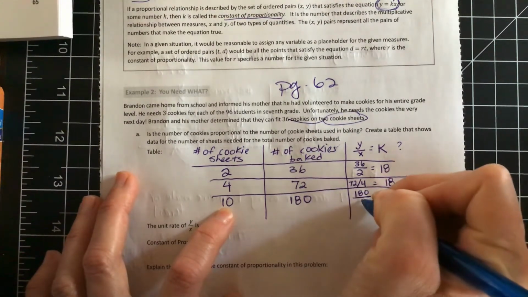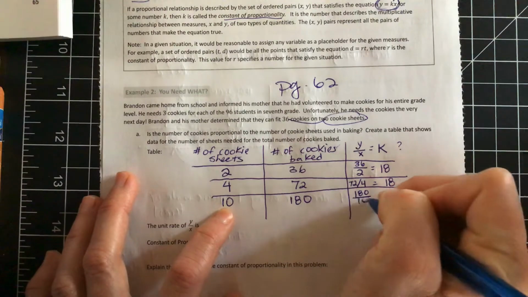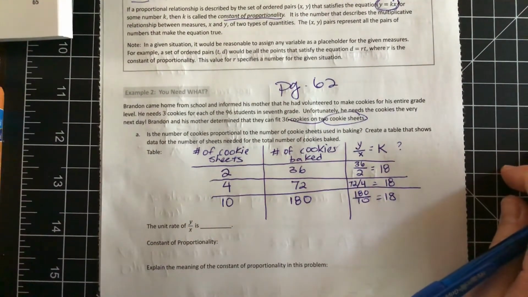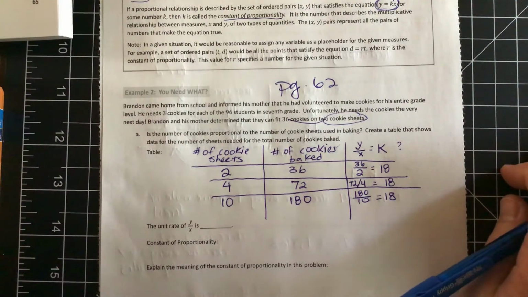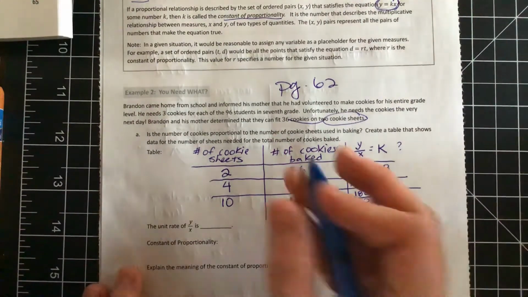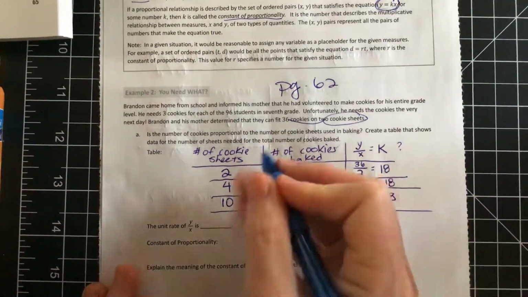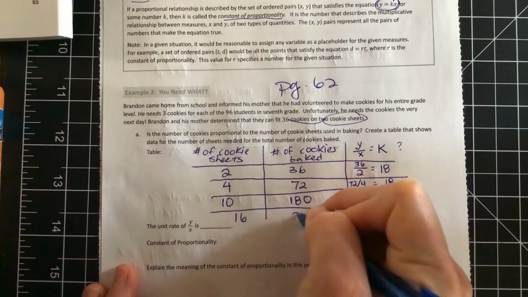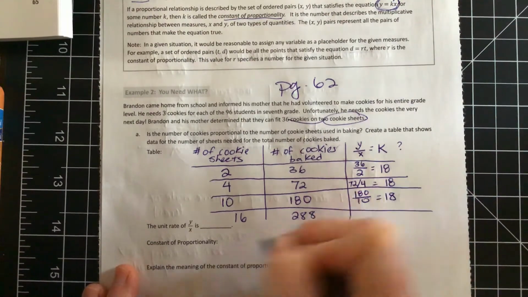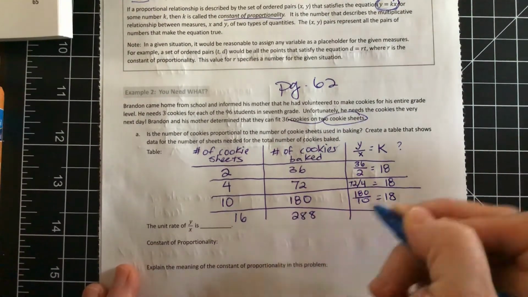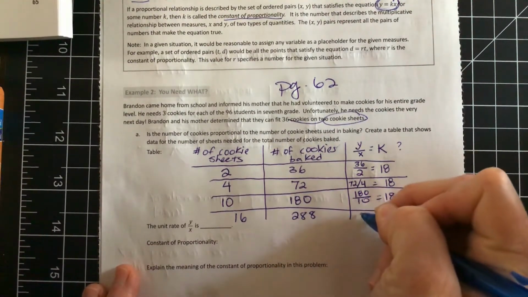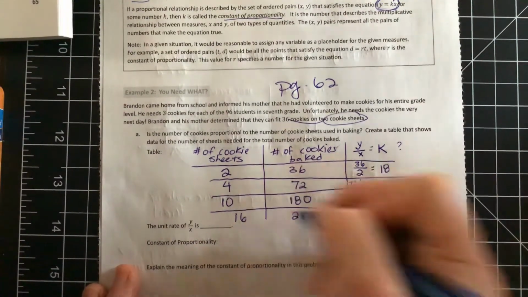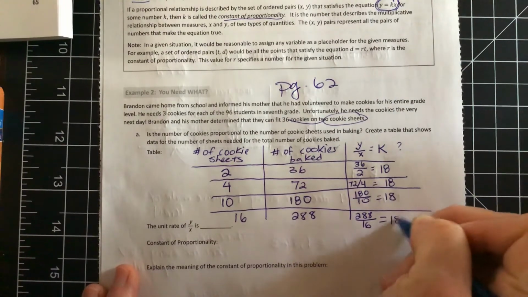Remember that he needs 3 cookies for each of the 96 people in the 7th grade. And then I have maybe 16 sheets. 16 times 18 is 288, which if we go backwards, 288 divided by 16 is 18.